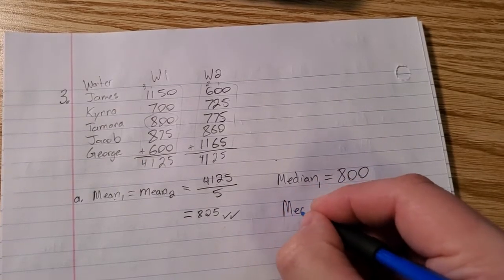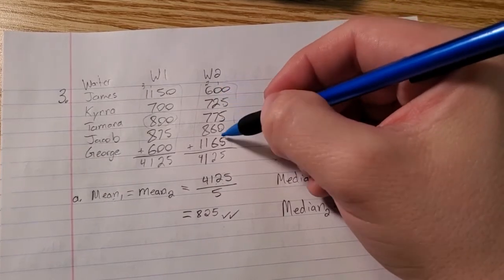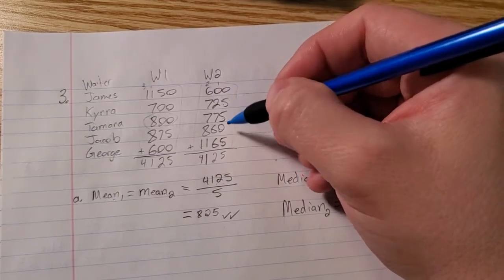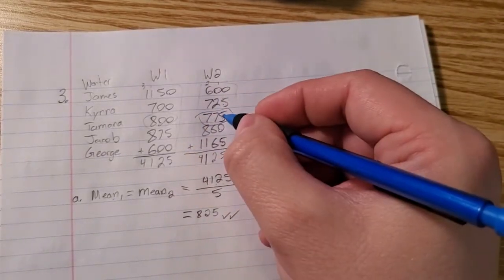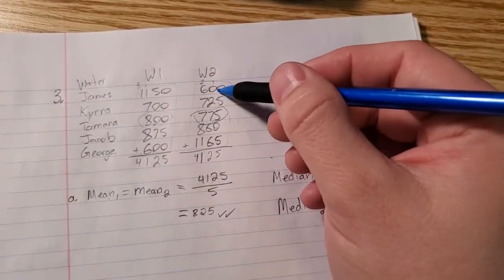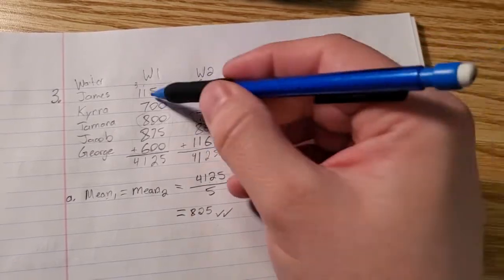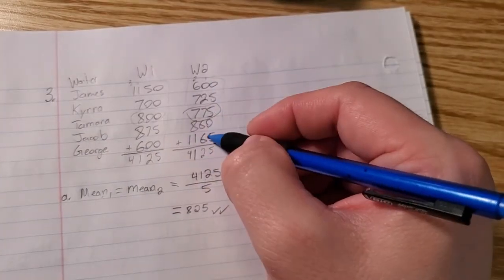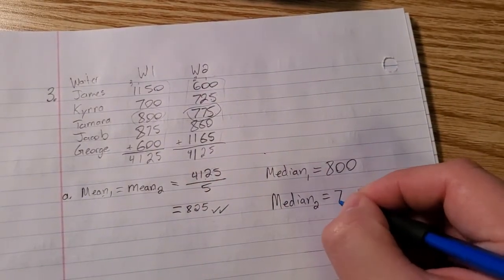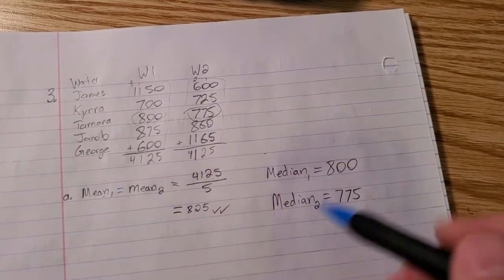And median 2, if we look at median for week 2, start at the lowest number is 600. The next one is 725. Oh, wow. This happens to be in the middle. I didn't sort these. I put it the same way it was in the book, and it's kind of a coincidence that it's the middle one on both of these. For it to always be the middle, we'd always need to sort them like this one was from least to greatest. This one was not from least to greatest. So it is 775. So median for week 1 was higher, but the means were the same.